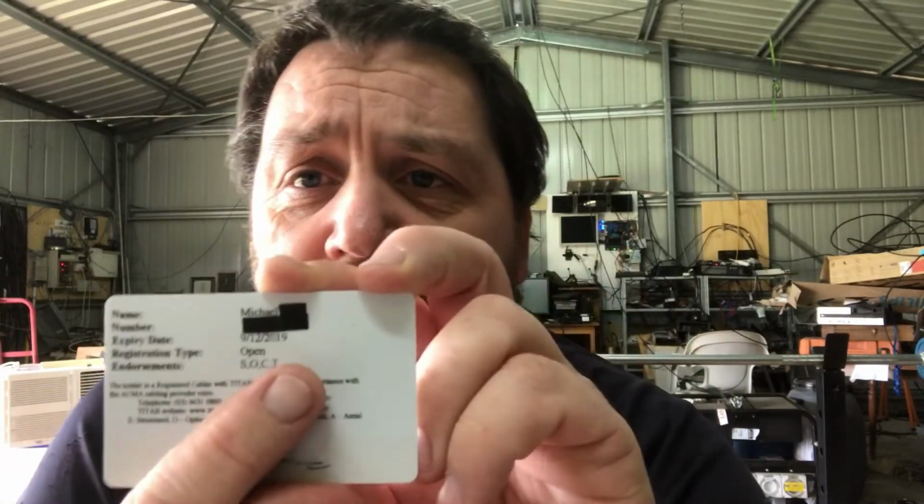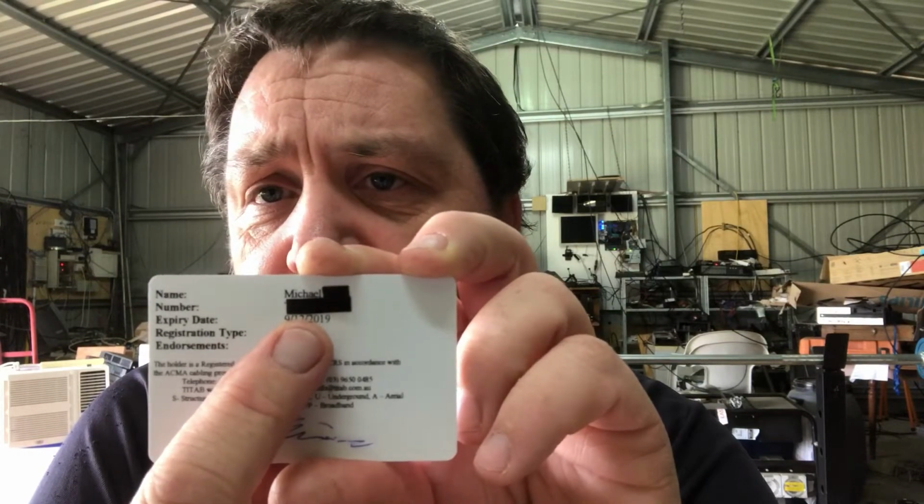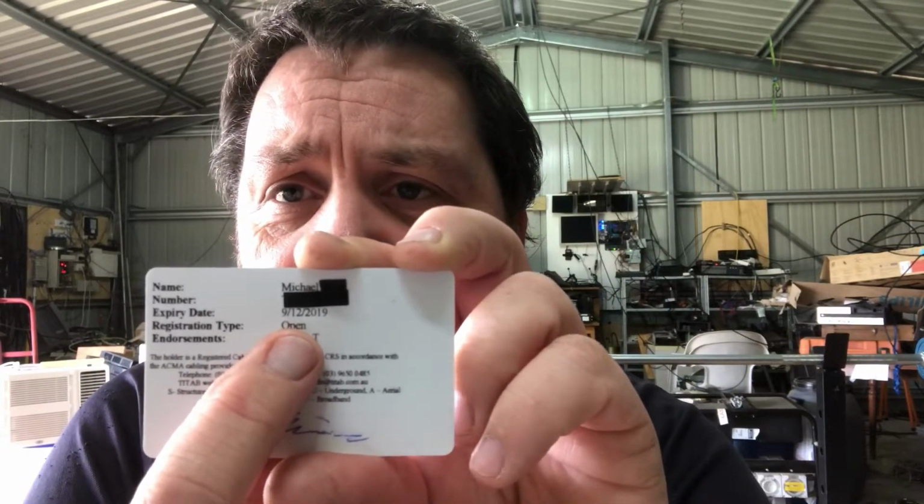Not necessarily will they have a TITAB registered card. They might have it from another registrar, but TITAB is one of the biggest. On the back of this particular TITAB card, you'll have the person's name in full, their registration number, their expiry date, and what class of registration it is. So in this case it's an open cabler's license.